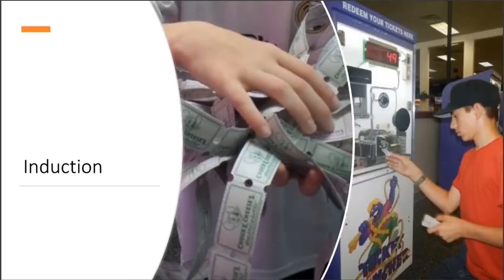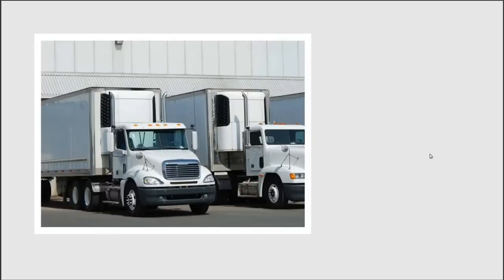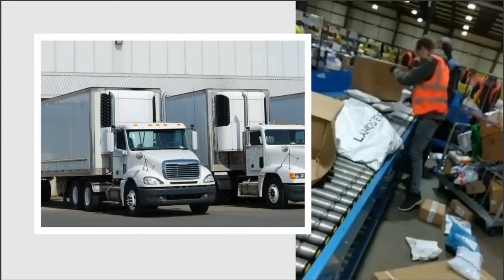First, a bit of context. There are many areas of robotics application. One of them is induction, right? Induction is the idea of taking the raw materials, like these tickets here, and feeding them into the machinery. The same holds true for a factory type setting, where you have trucks delivering raw materials, and they have to be manually fed into the machinery, i.e. the conveyances of the factory, right?